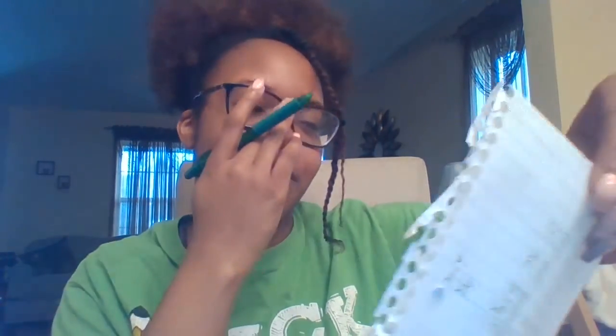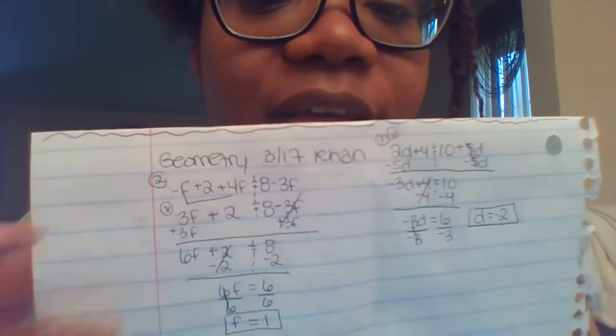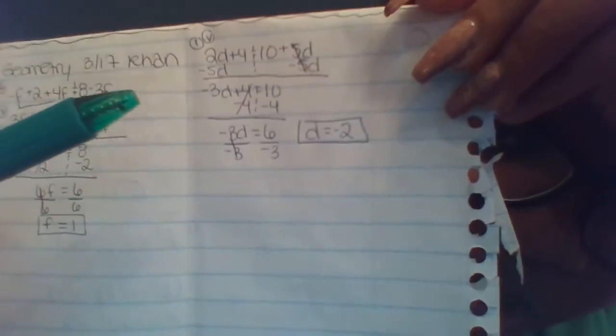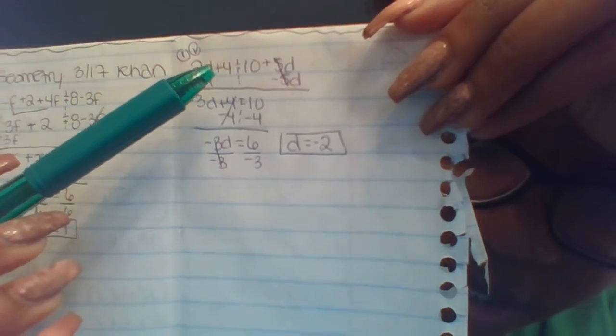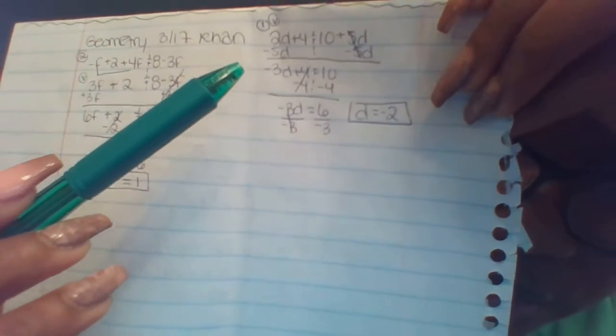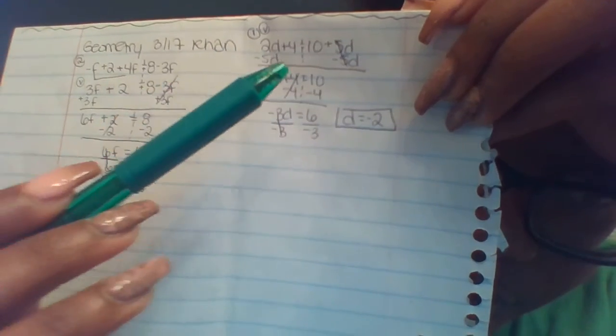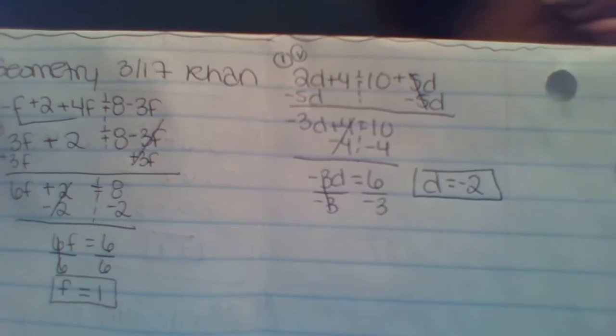Now we're going to look at 2 problems from the Khan Academy set. I think I just gave you guys 1 problem set for today. So for the first problem in the Khan Academy set that was given to me, we were given 2d plus 4 equals 10 plus 5d. So because both sides are simplified, we want to get all the variables on one side.